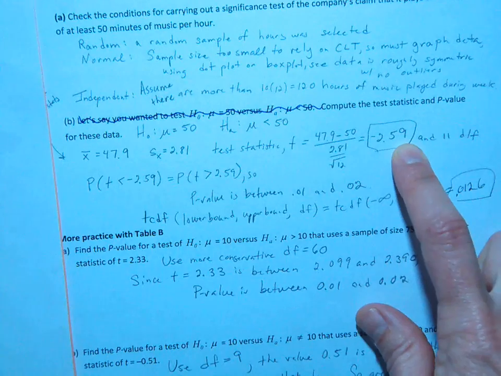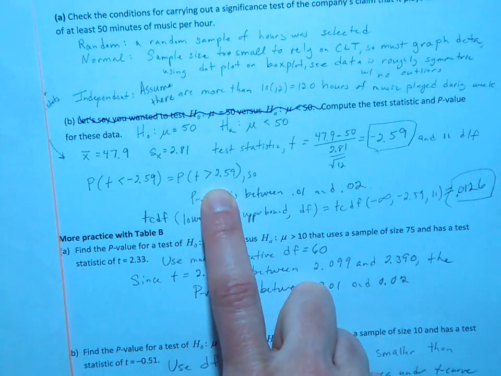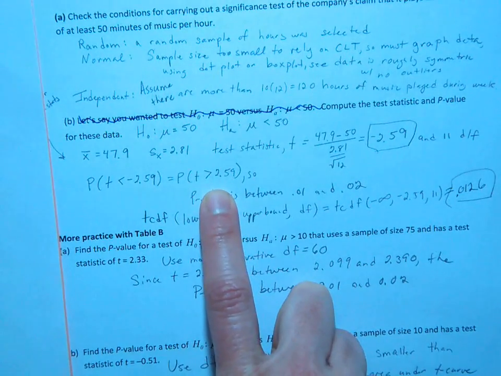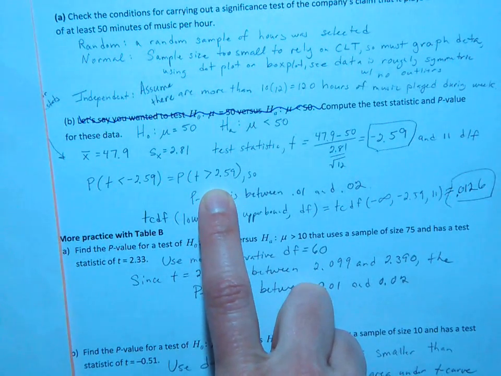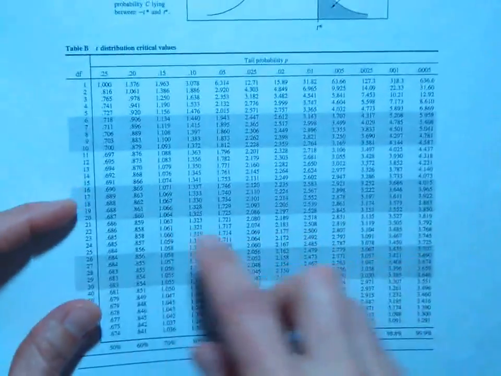We want less than, but because of the symmetry, we can use positive 2.59. It's going to give us the same area. So we look for 2.59 for 11 degrees of freedom.